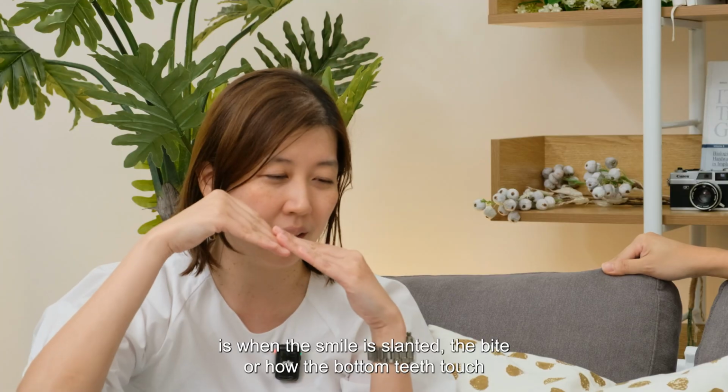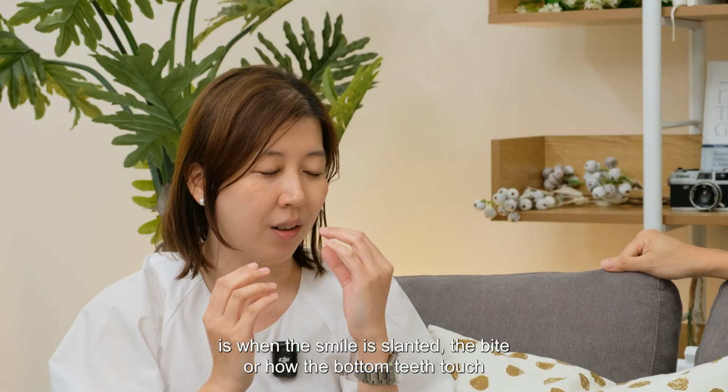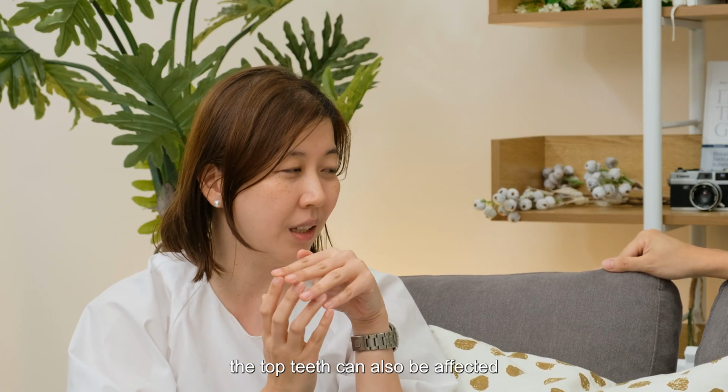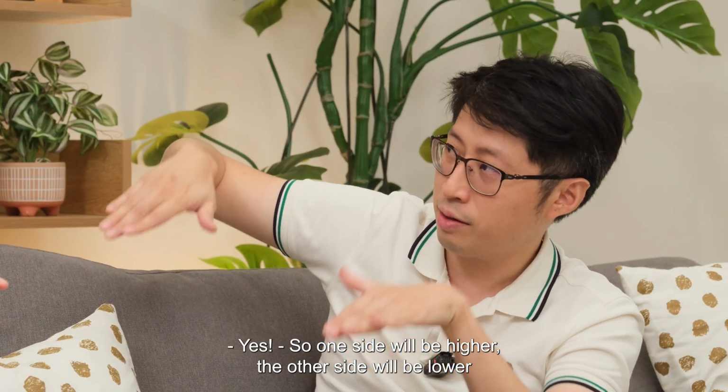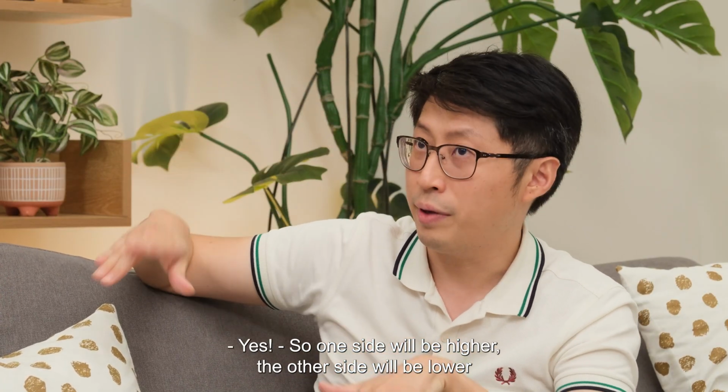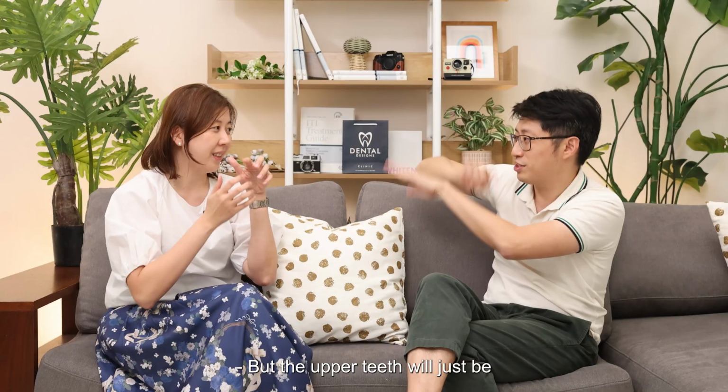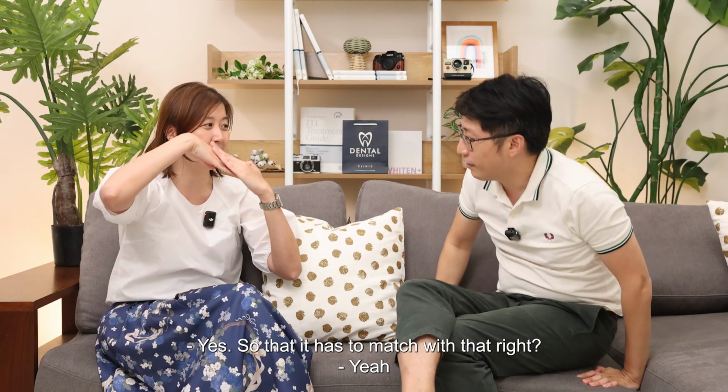And often what I see, and I don't know if you have seen that as well, is when the smile is slanted, the bite or how the bottom teeth touch the top teeth can also be affected. Because everything is just slanted, right? Yes. So one side will be higher and the other side will be lower. But the upper teeth will be just in opposite. So that it has to match like that, right?